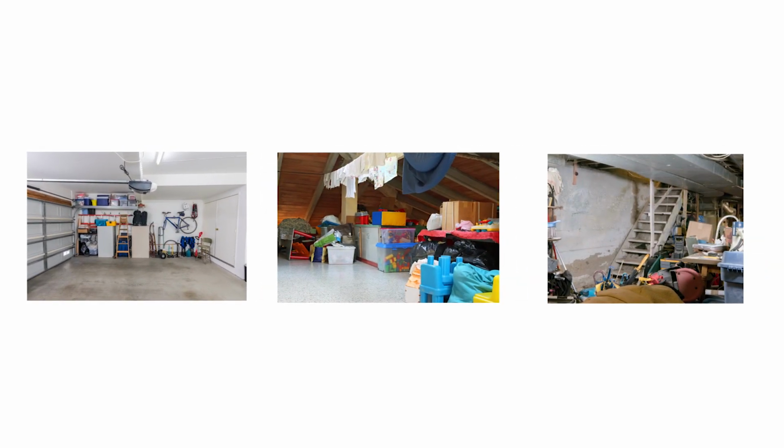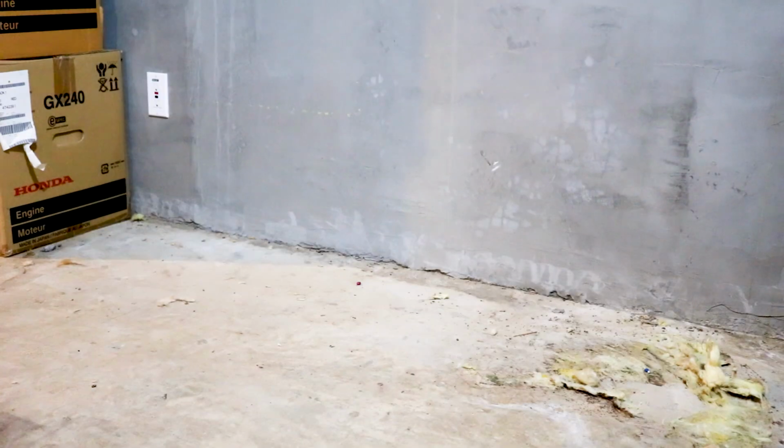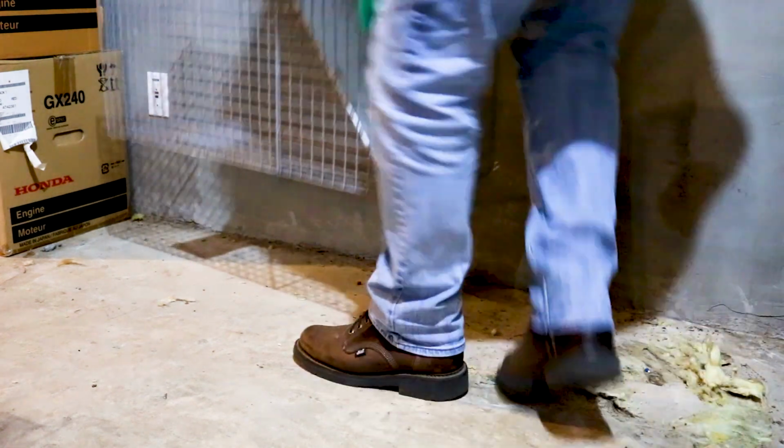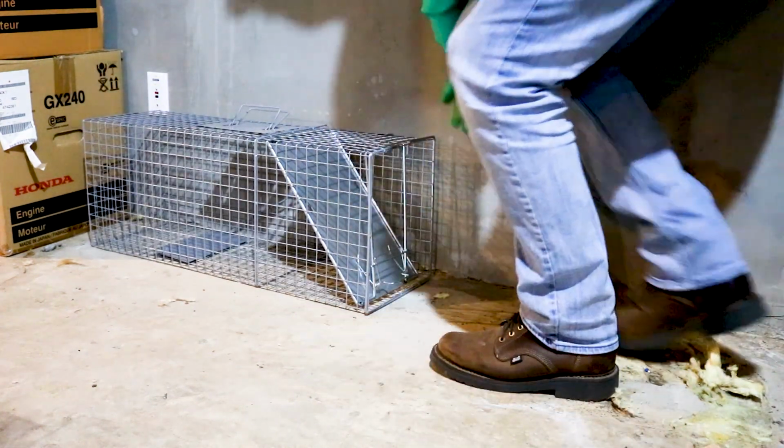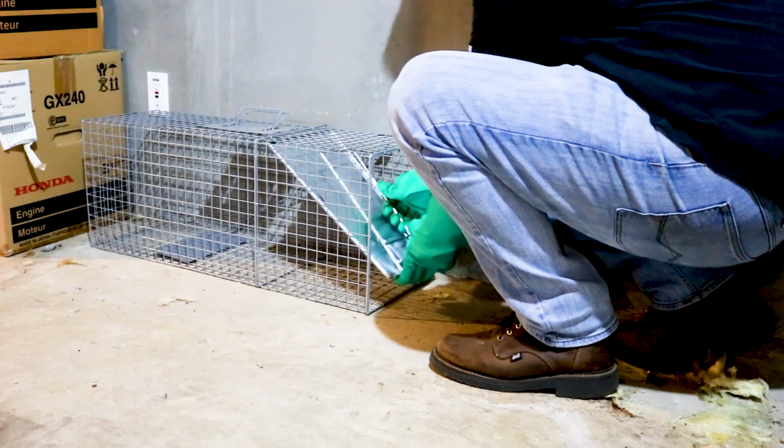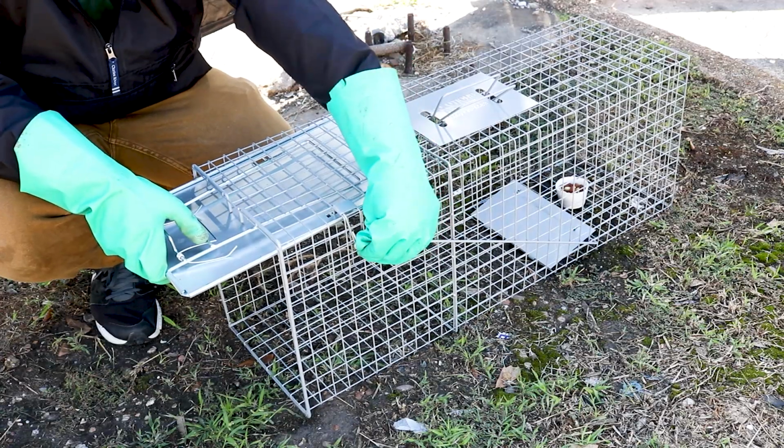If you're dealing with an animal indoors, you can set your trap near hotspots in the garage, attic, or basement. A wild animal inside a building is still likely to travel along walls for their own comfort, so be sure to set your trap parallel to the wall. Once you're confident in the placement of your trap, you're ready to bait and then arm.